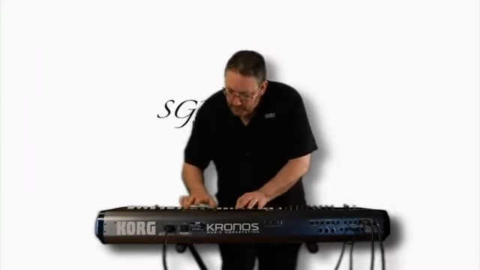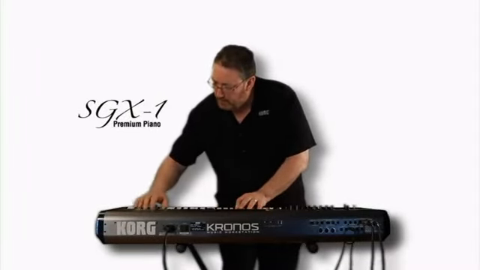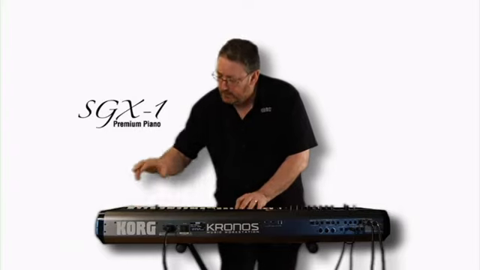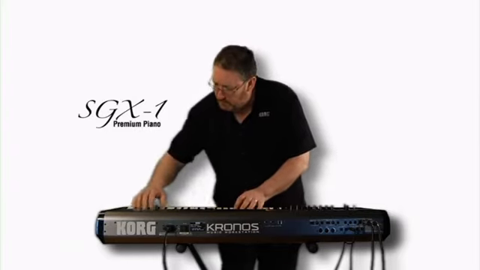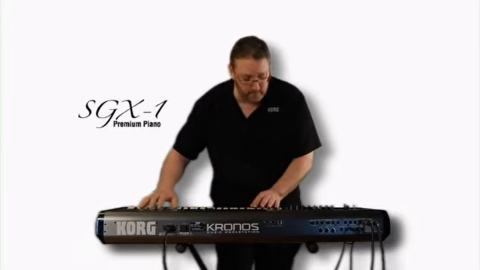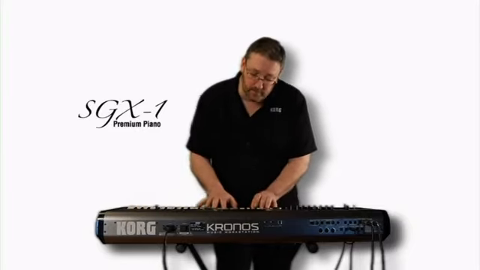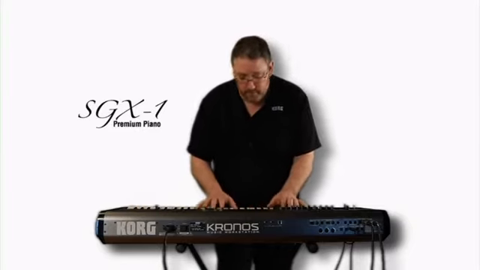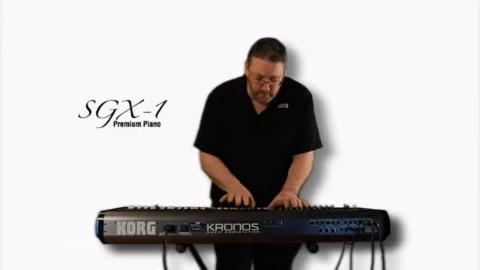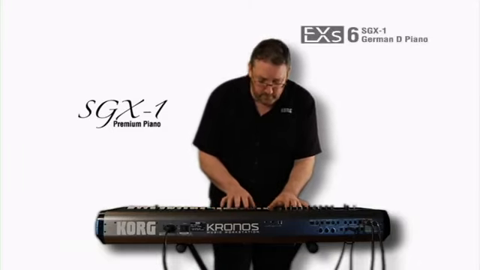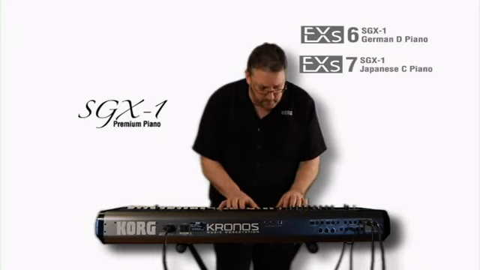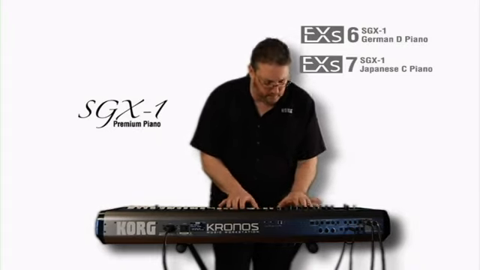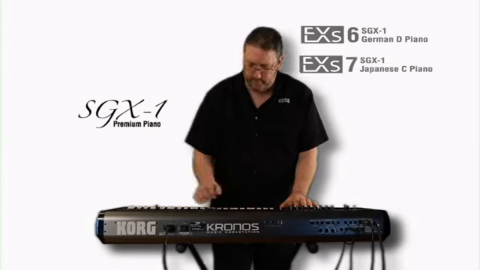This uses the SGX1 sound engine, which is designed solely to create piano sounds, from the strike of the string to the sound the damper pedal makes. The SGX1 accesses a huge piano sample library that resides on the internal solid-state drive. There are 2 SGX1 pianos, a German grand and a Japanese grand. Every note was sampled at 8 velocities with no looping. That's why the pianos sound so good.